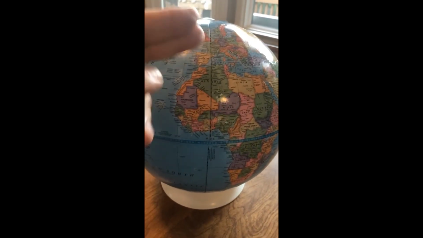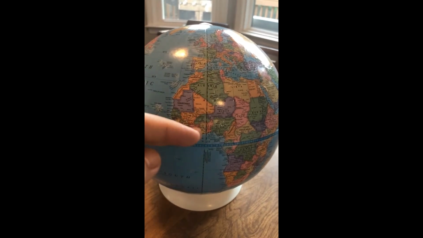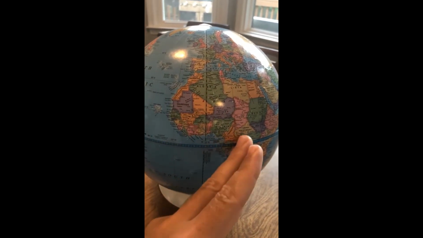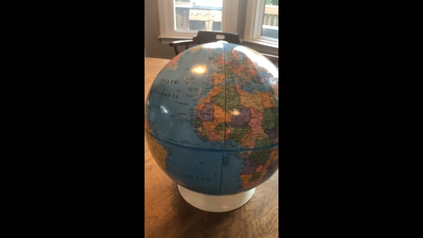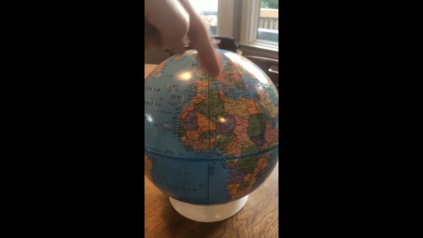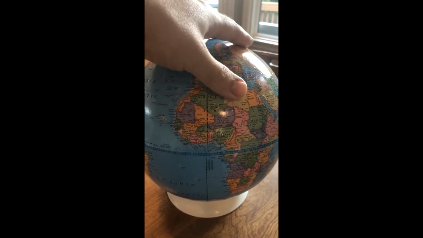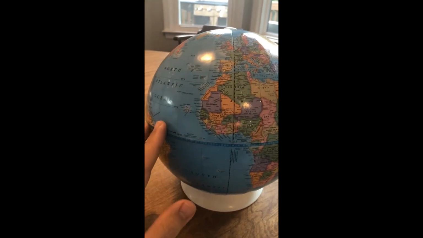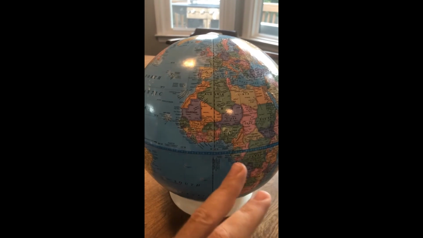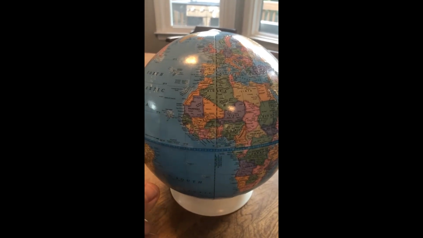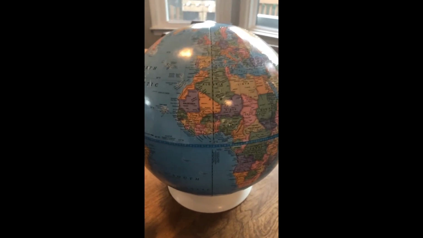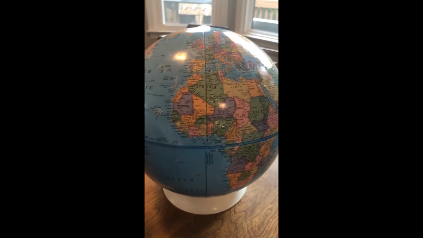So longitude lines run north and south, increase going east or west. Remember, there's 360 degrees around the Earth, and there's two hemispheres. So you have an eastern part and a western part, which means there's 180 degrees on one side, 180 degrees on the other, for a total of 360 degrees. So longitude cannot be any higher than 180 degrees.